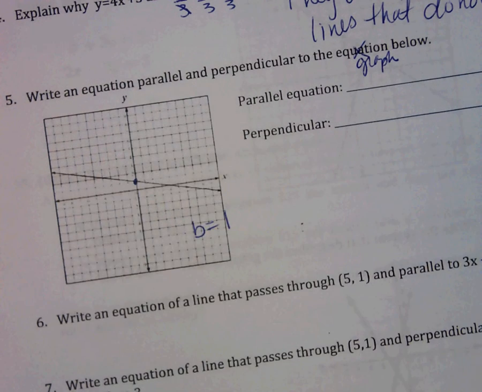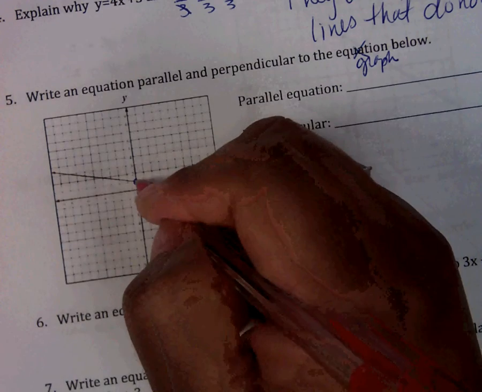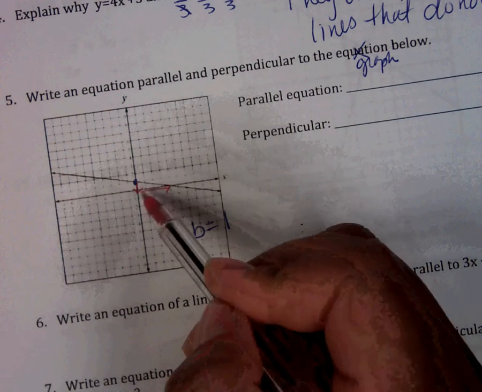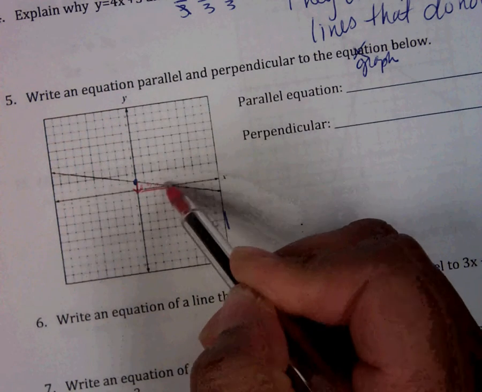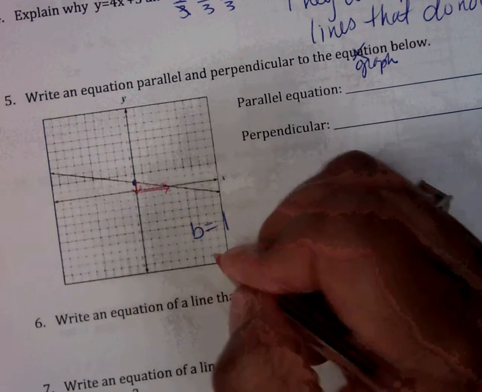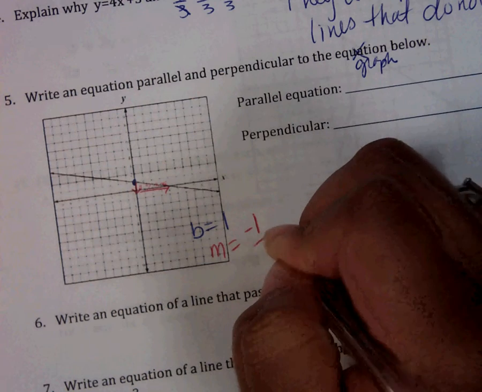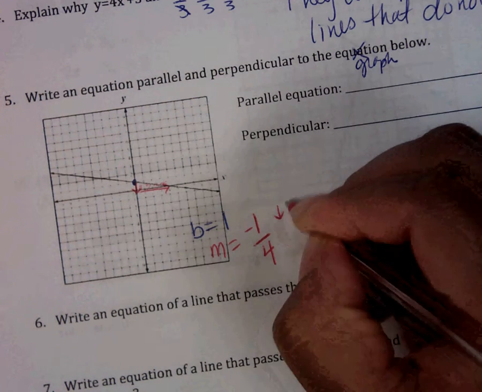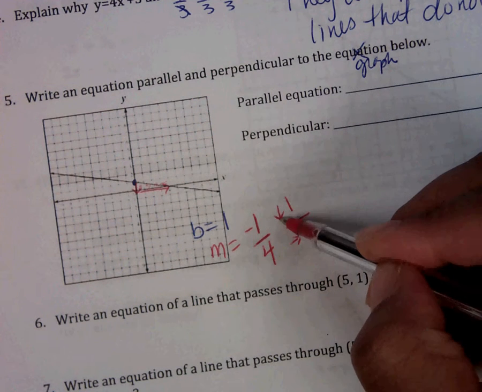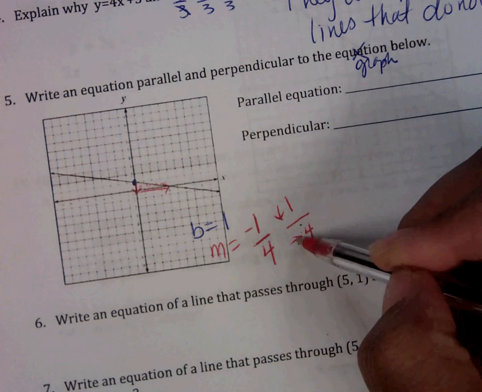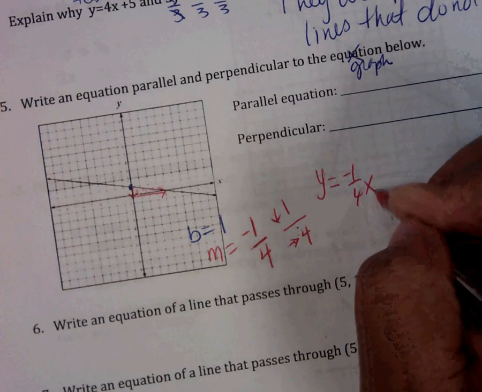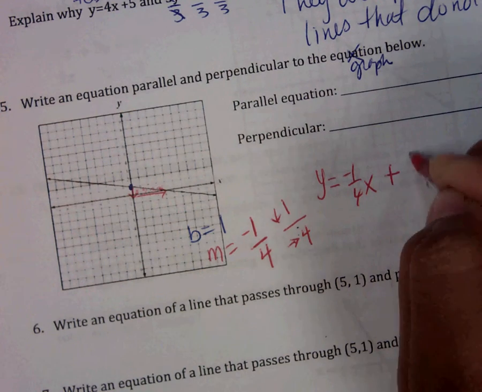And then I am going to go down 1 and write 4. I'm counting the boxes. 1, 2, 3, 4. Don't count the lines. Be careful because you'll count too many lines. So the slope is down 1, right 4. Down 1, right 4. That's a negative for the down, positive for the right. So the equation of this line is y equals negative 1/4 x plus 1.